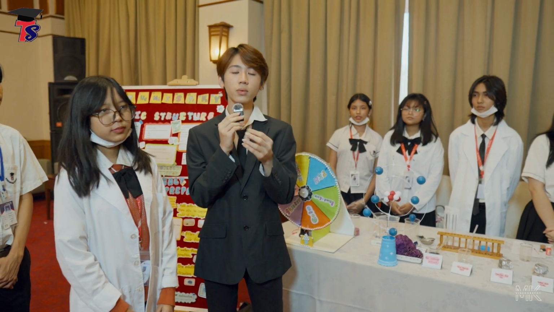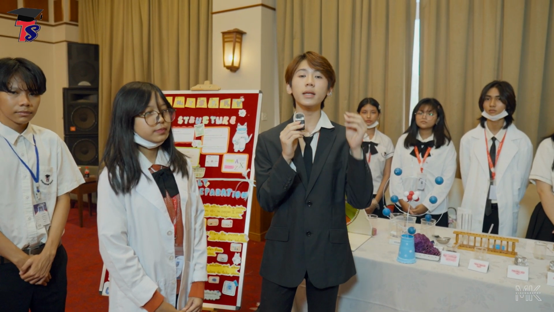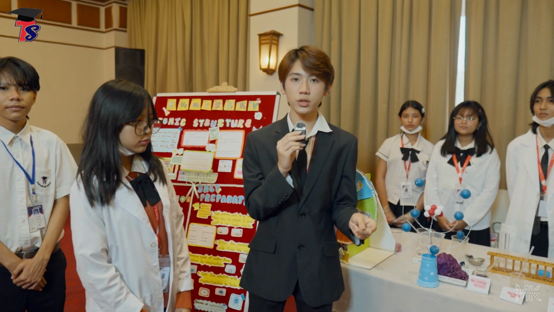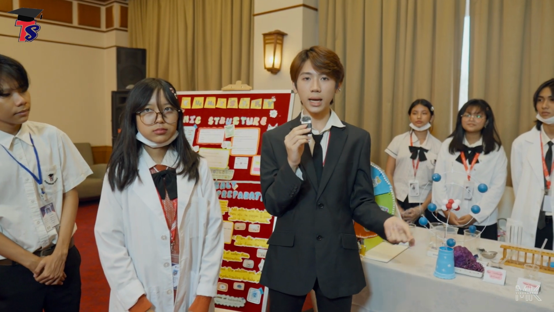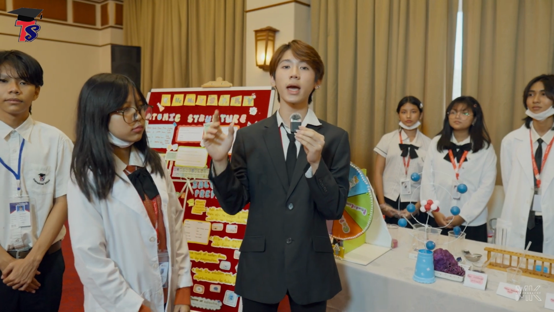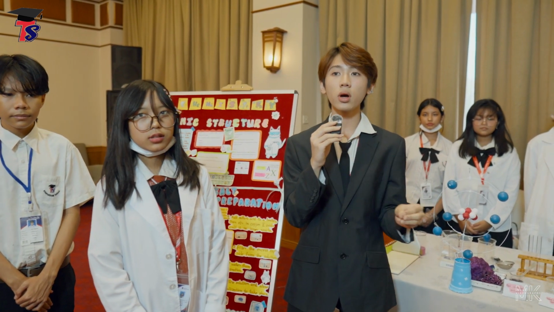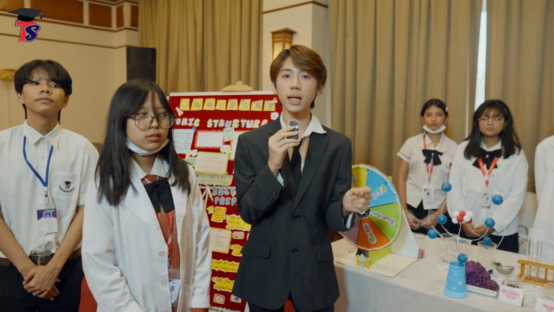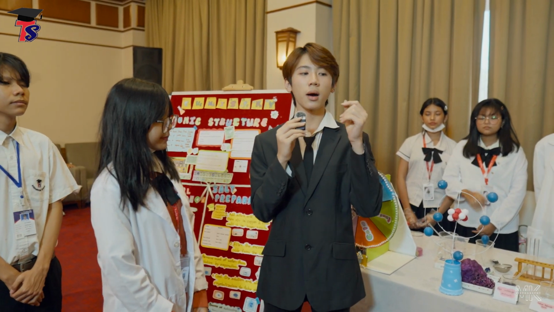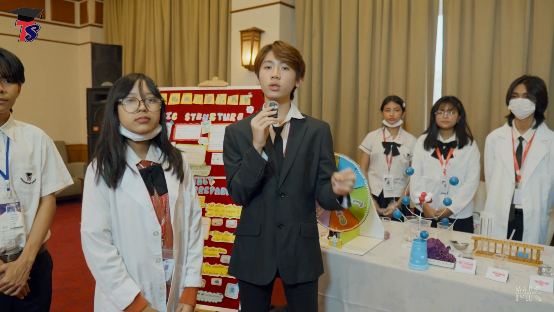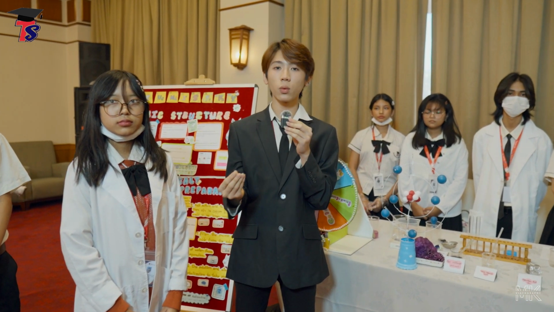So let's get started with the parts of an atom. At the very center of the atom, there is a nucleus. Inside are protons and neutrons, packed closely together and held together by the strong force. Surrounding this nucleus, there are electrons orbiting around, and they carry a negative electrical charge. Protons have a positive electrical charge, and neutrons have no electrical charge. So they are neutral.